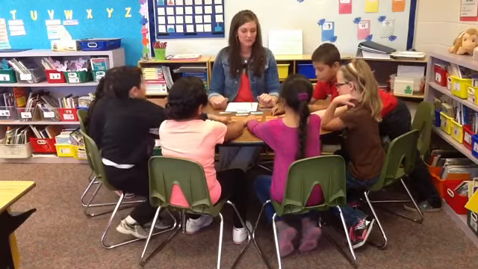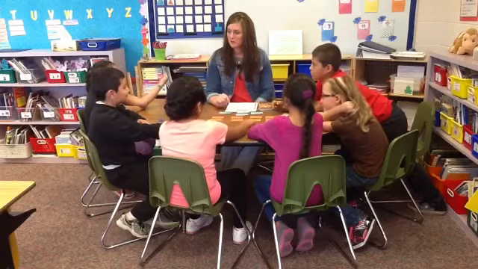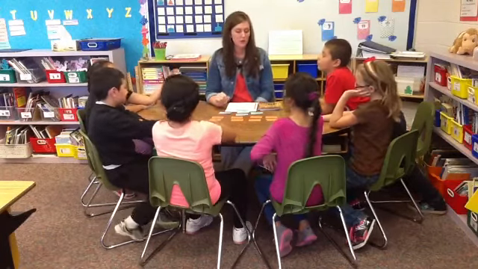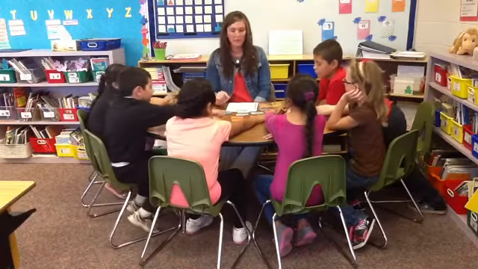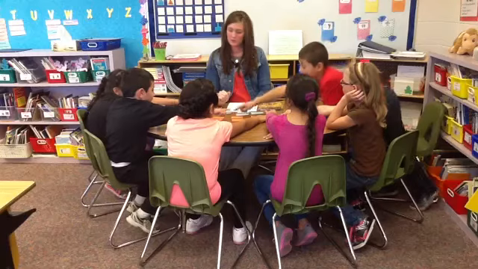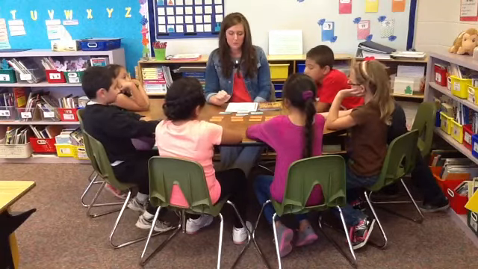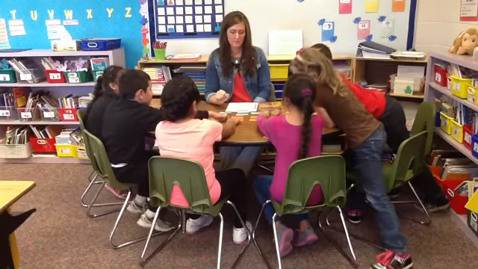Point to the word that means things that you would use if you were doing a project. Naomi? Tools, very good. Is there a suffix on the word tools? S. The S, what does that tell us? More than one tool. More than one tool, good. Point to the word that means to doodle without really caring about what you're drawing. Ricardo? Scribbles, good.